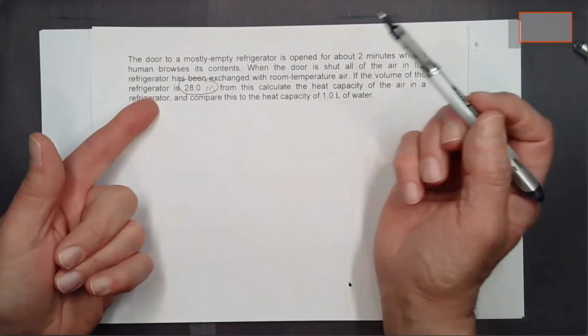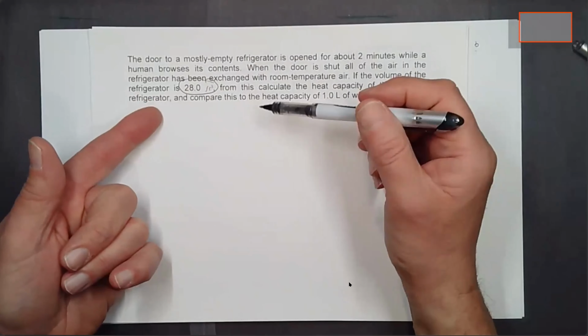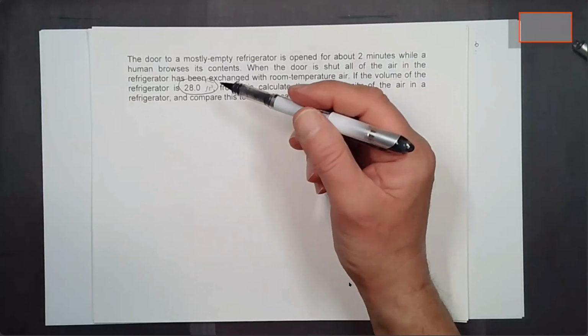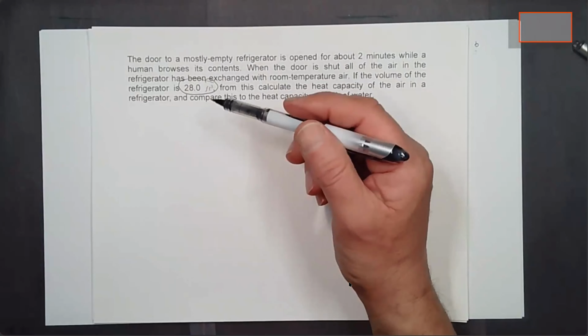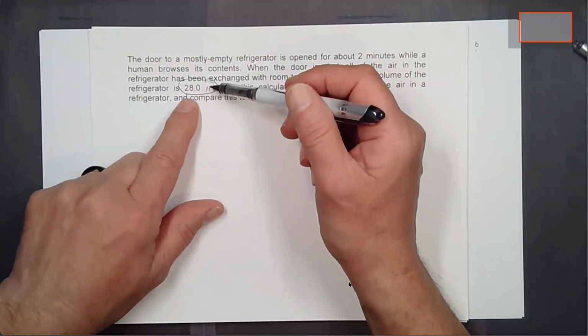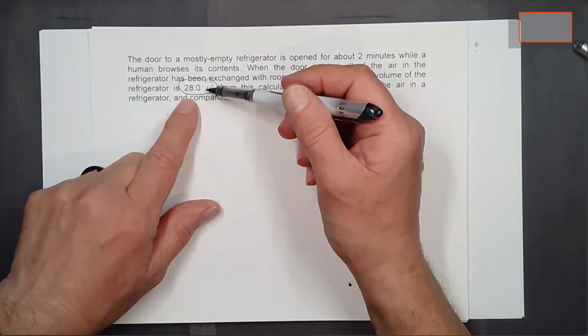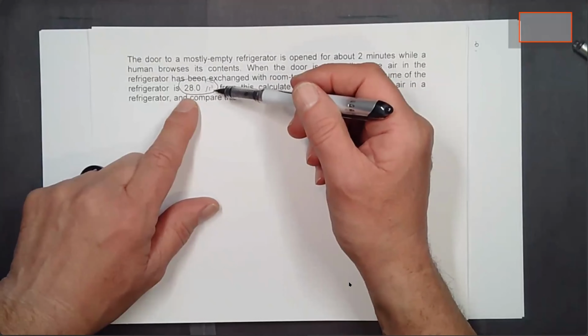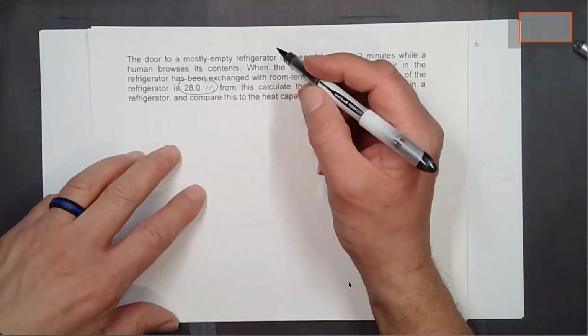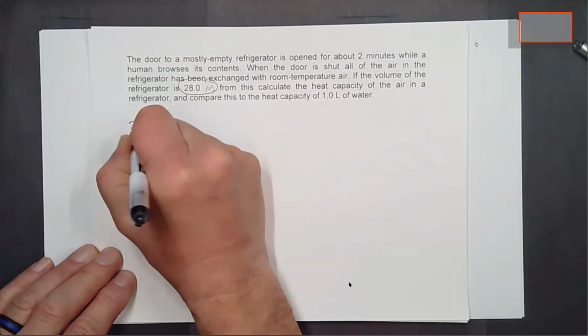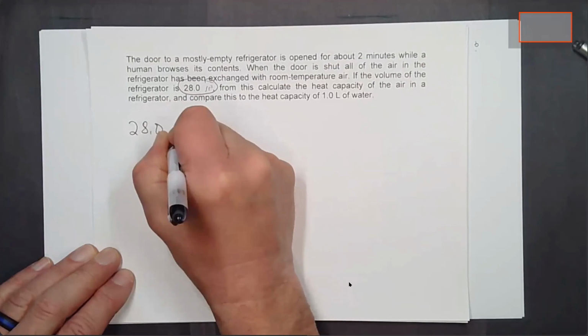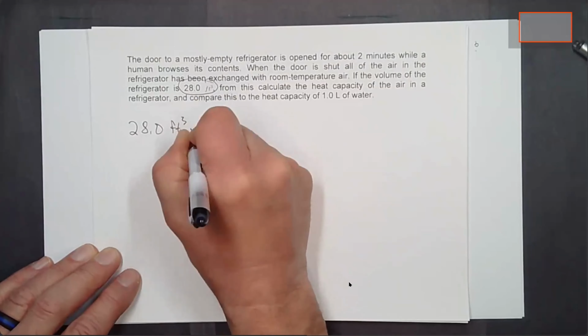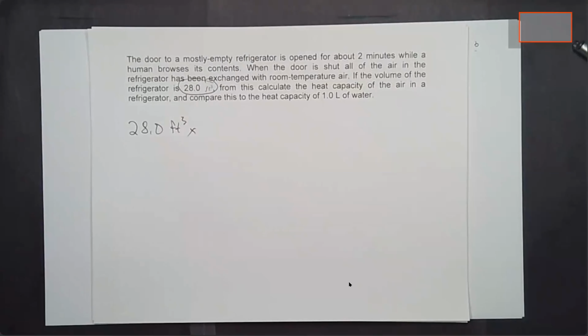The reason the original problem said something like estimate the volume of the refrigerator is that if you're not someone who's ever bought a refrigerator, you'd never know this. But this is a volume of a refrigerator that you might buy. So anyway, we have to fix that. So 28.0 feet cubed times the number of feet in a meter or something like that.